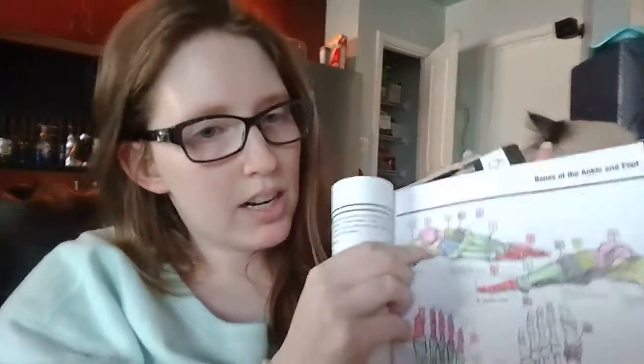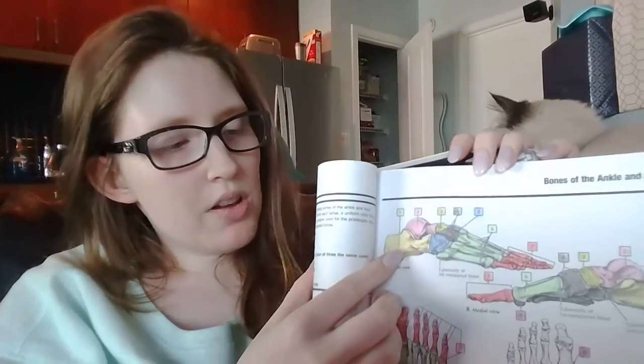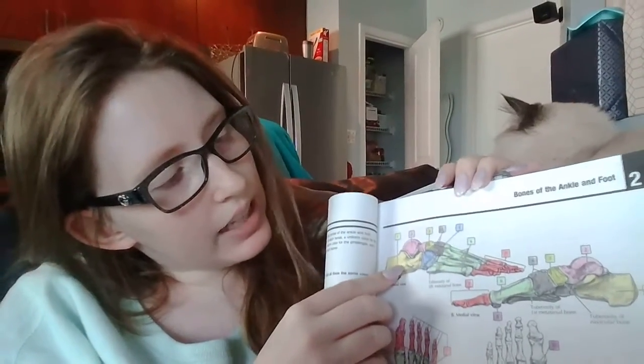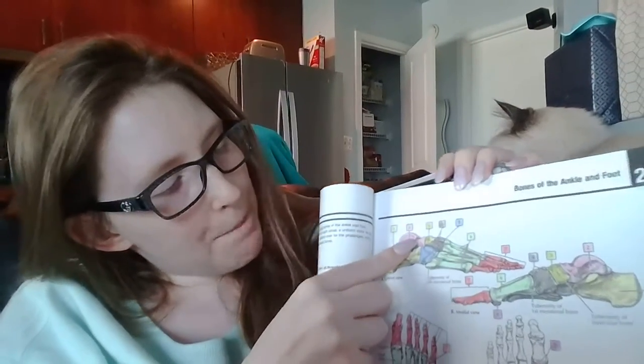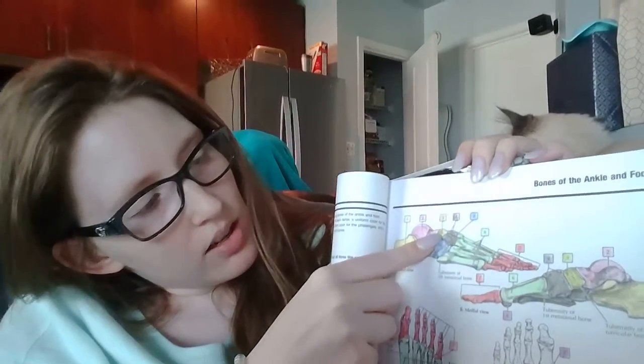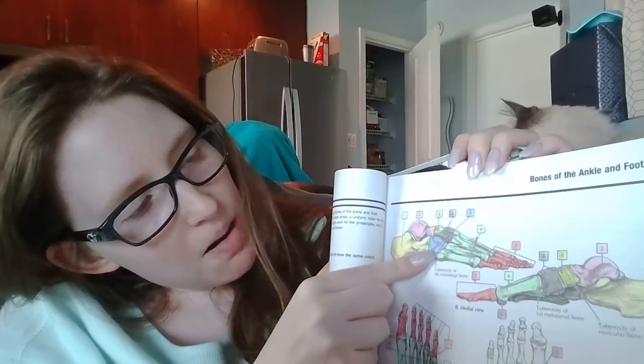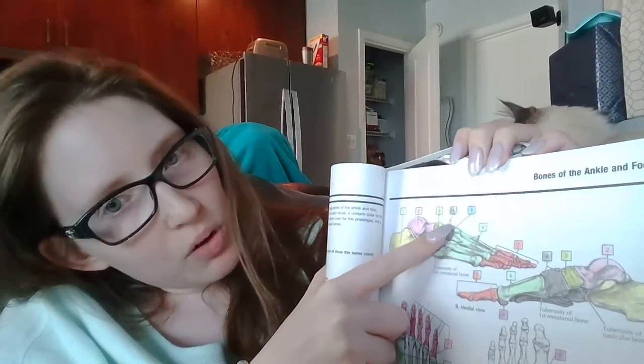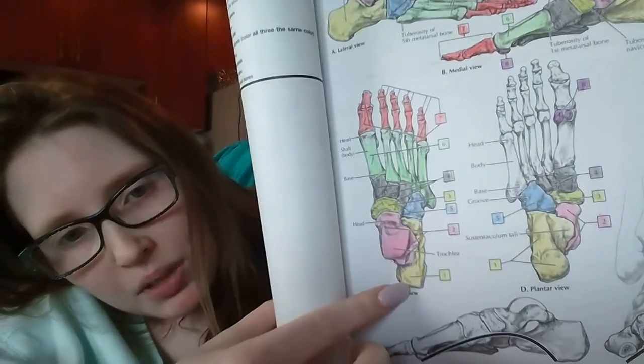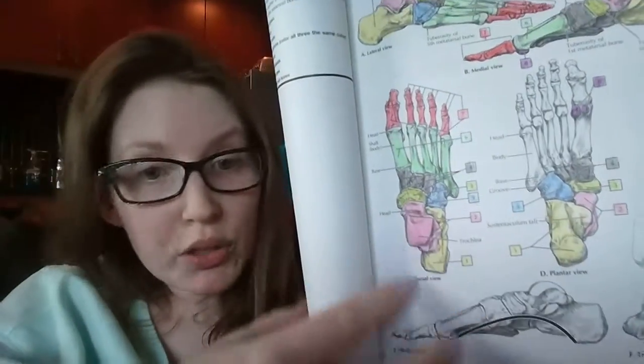So let me pull up the little foot so I can show you more in detail. You can see it a little bit better. The little yellow thing here, that's the calcaneus. The little pink part is the talus. The little green bone is the navicular, followed by the cuboid, and then the cuneiforms are here. Now you can kind of see it from up there. So that creates the foot and ankle part of the skeletal system.